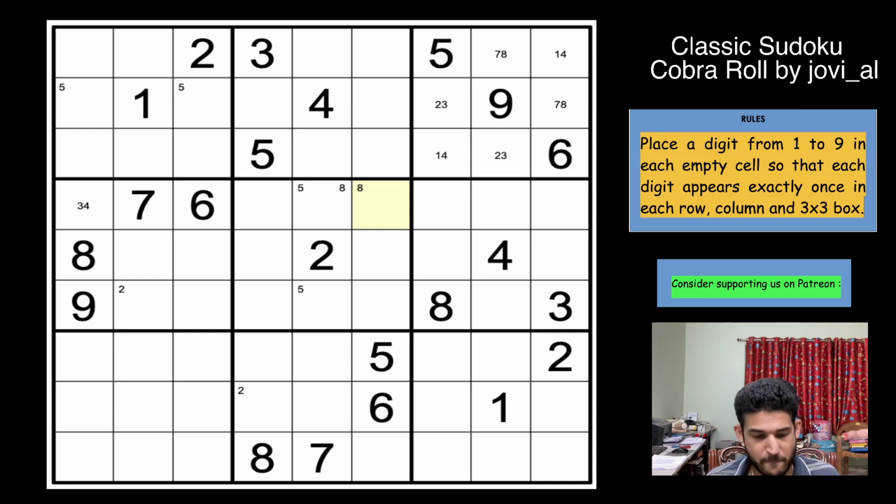So that pushes 8 into this cell. Let's remove the 3 4 here. So this will be 8 now. That gives rise to a 5 here. 2 was in one of these two cells, right? This or this.